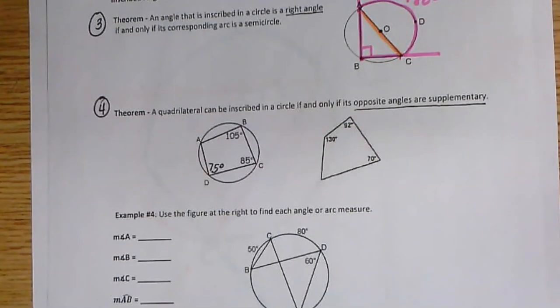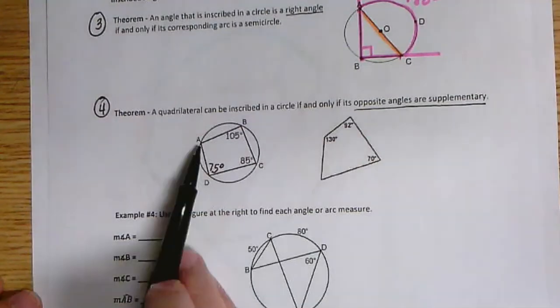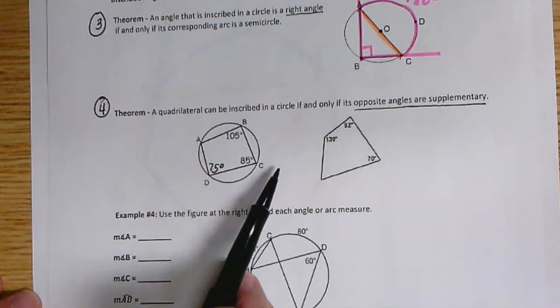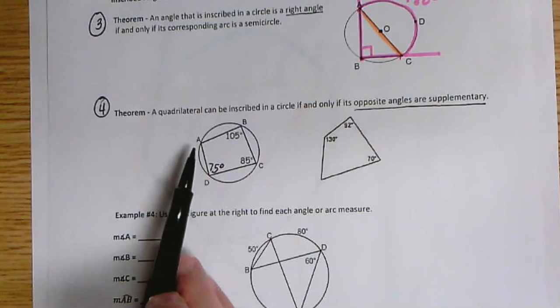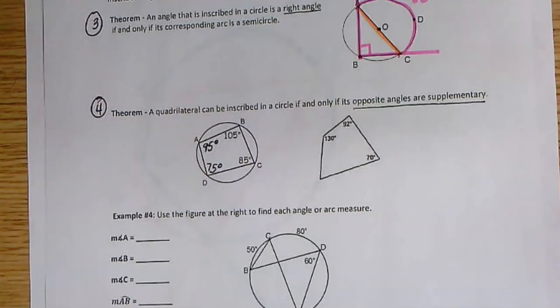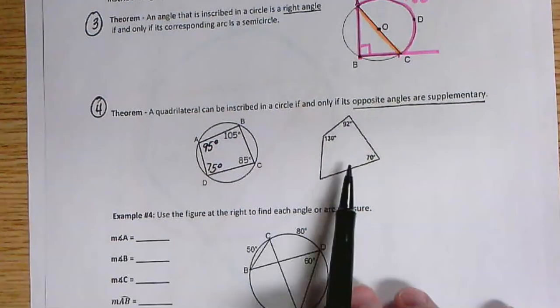And if I need to find angle A, angles A and C have to add up to 180 because they're diagonally across from each other on the quadrilateral. These two right across here. So angle A is going to be 180 minus 85, which is 95.